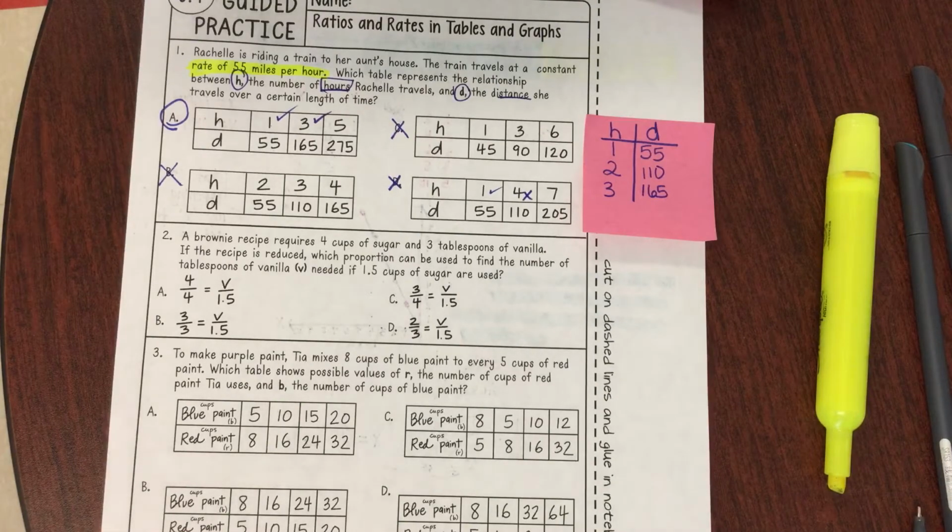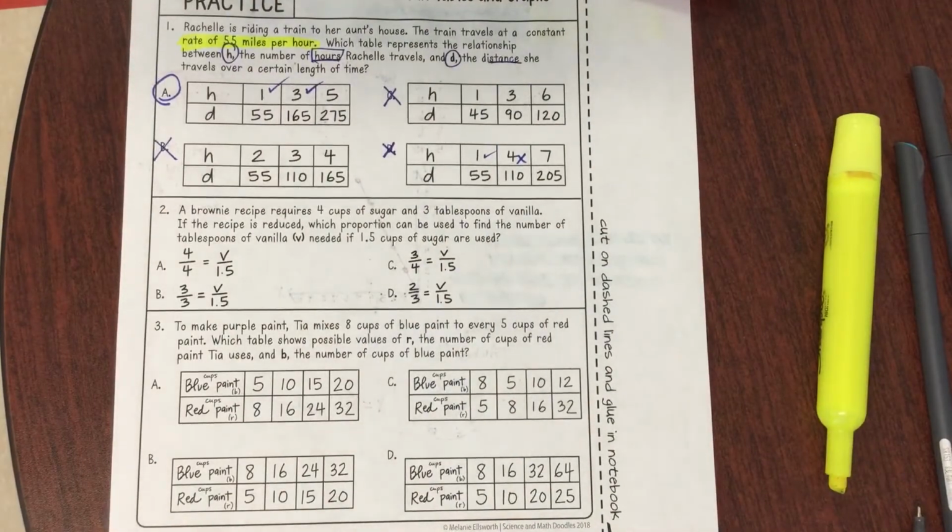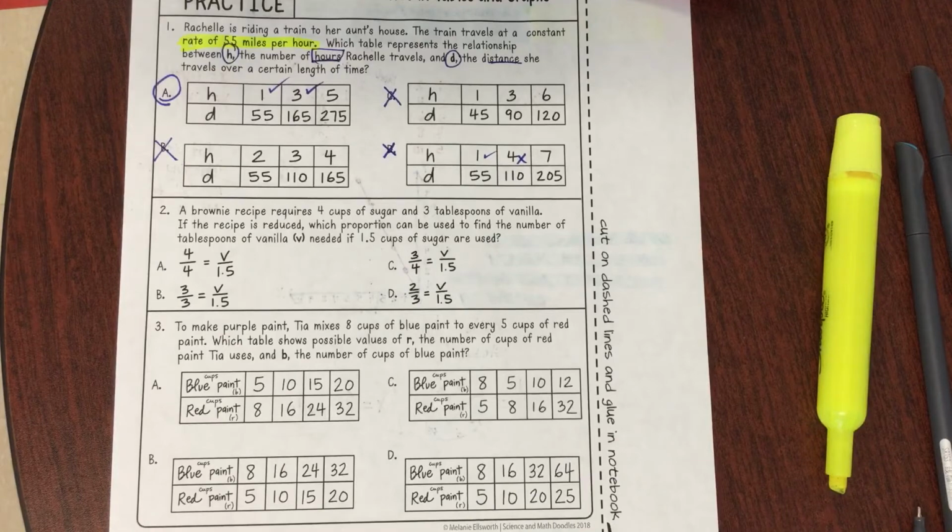All right, let's look at this next question. A brownie recipe requires 4 cups of sugar and 3 tablespoons of vanilla. If the recipe is reduced, which proportion can be used to find the number of tablespoons of vanilla needed if 1.5 cups of sugar is used? Okay, so I'm going to take baby steps on this to make sure that I don't just choose.